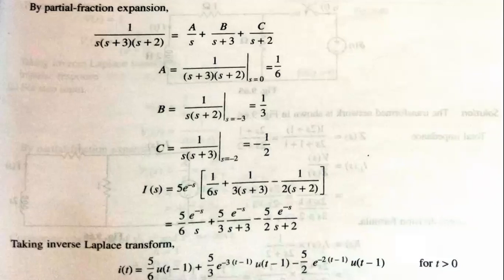Later on, at the end, take the inverse Laplace transformation of this I(s), which will become i(t) = 5/6, converting to the unit step function. We have already seen the tabular form, how you can convert e raised to the power minus s divided by so and so. All these things you should remember, whether it is a ramp function, a step function, a shifted function, a sinusoidal function, or a linear function.